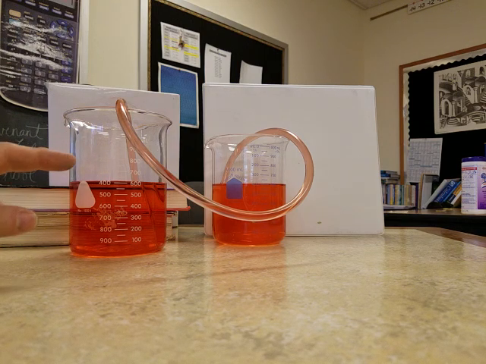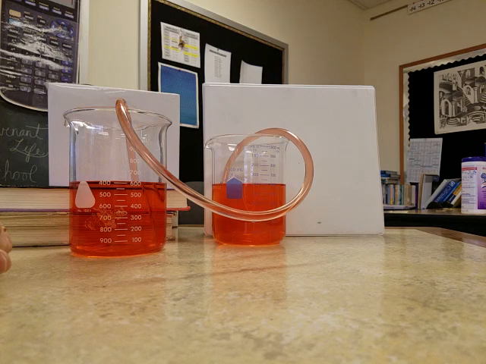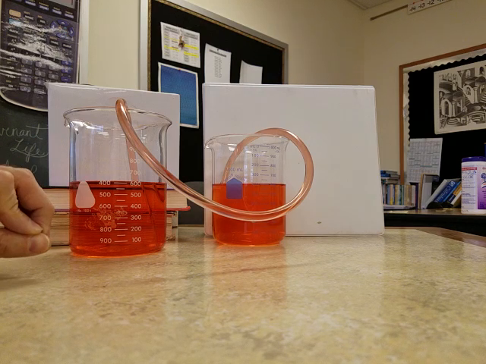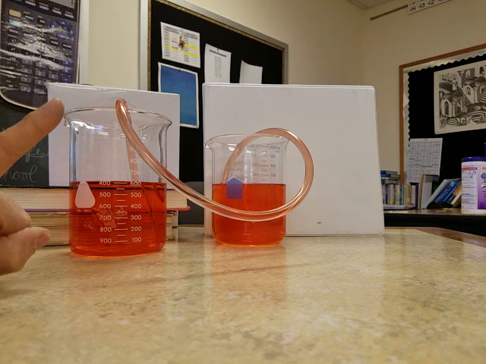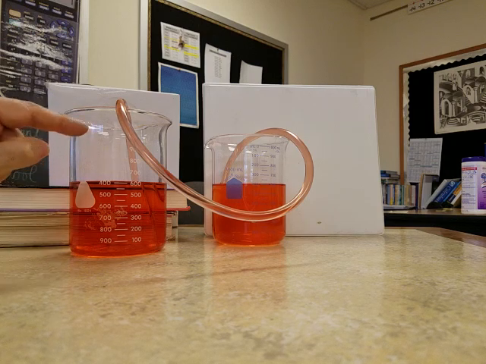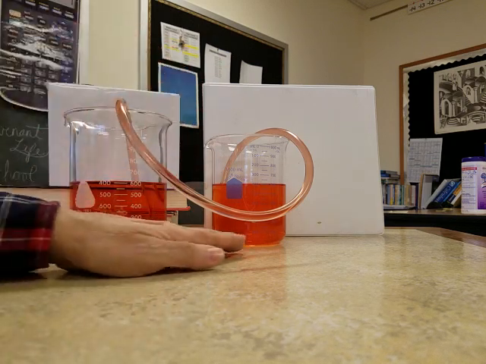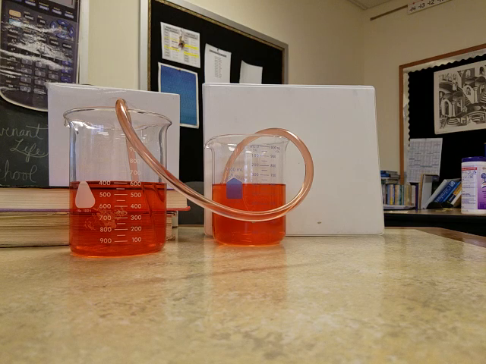But what if I increase the pressure on one side? How can I do that? Well, remember that the shape of the container is irrelevant. So this container, it's actually one container. From here through the tube to the other side and all the way to the bottom, it's one container.